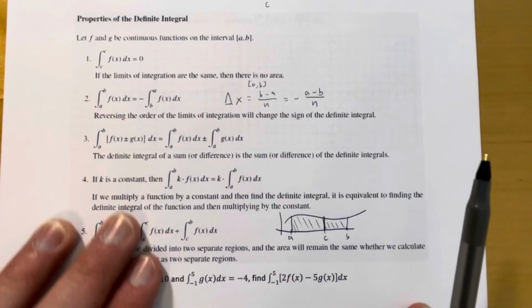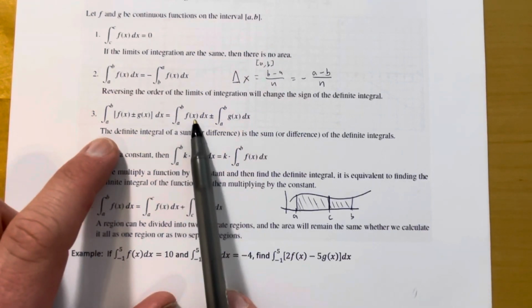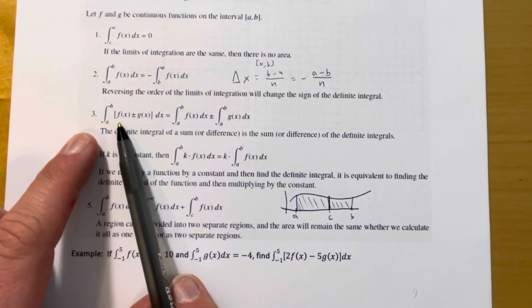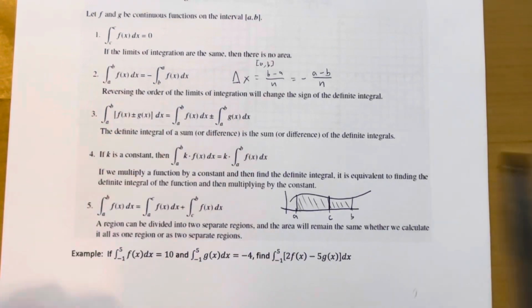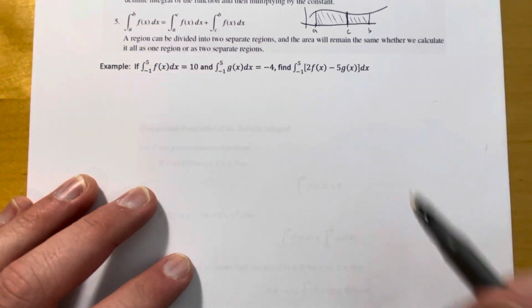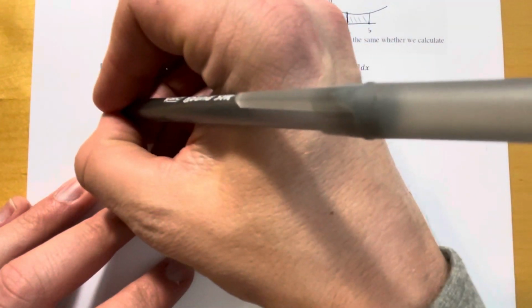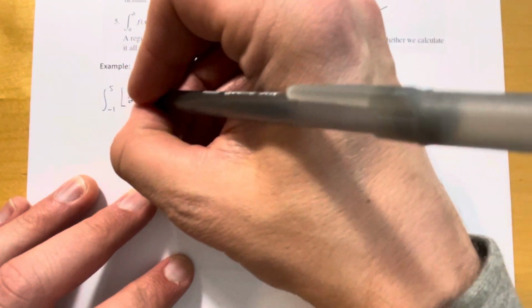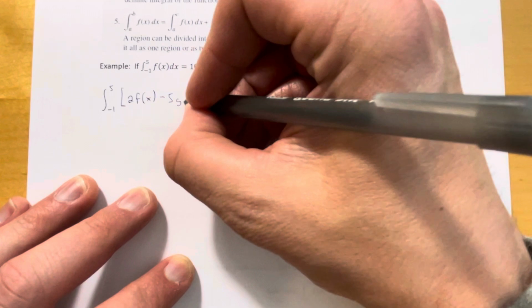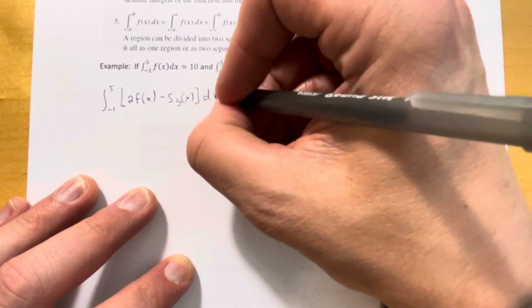If you'll notice, a lot of these properties that involve combining integrals to produce new integrals, we keep the limits of integration the same. So that's what allows me to use some of these properties. Let me start with this. The integral from -1 to 5 of 2f of x minus 5g of x dx.